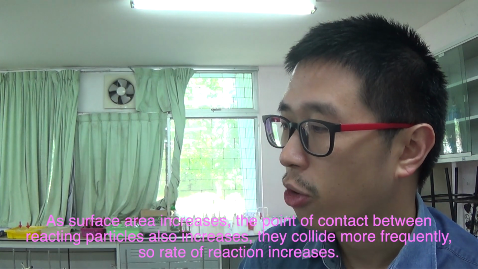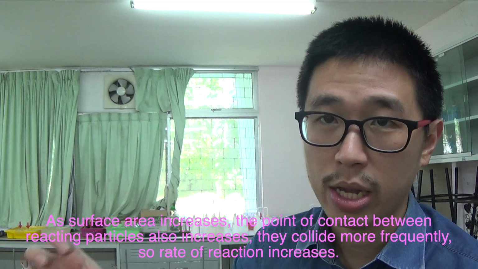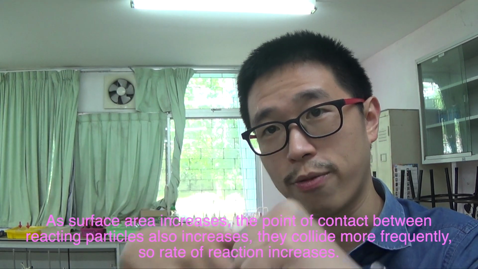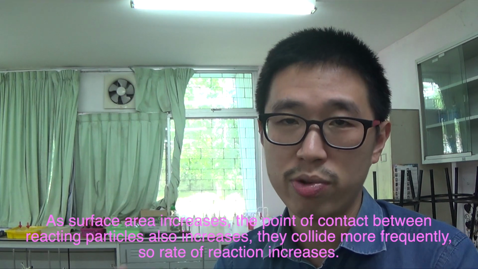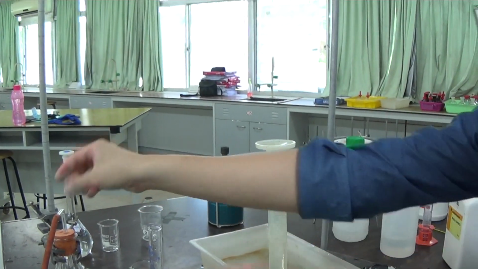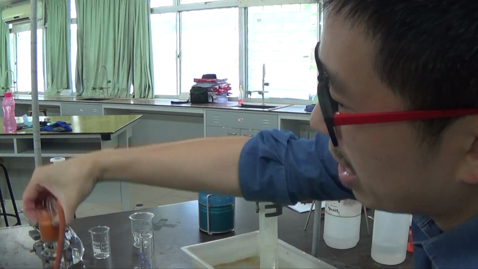So here the lumpy form reacts a lot slower compared to the powdered crushed form because the crushed form has a much bigger surface area. So your point of contact with the acid, with the reactants, is a lot bigger. Bigger surface area results in faster rate of reaction. So the time taken to collect a fixed volume will be shorter. But here we are measuring the volume of the gas produced in a fixed time, and we could see there's a lot more volume of gas being produced in that fixed time from the powdered form. Here, the reaction was basically the acid plus the carbonate.